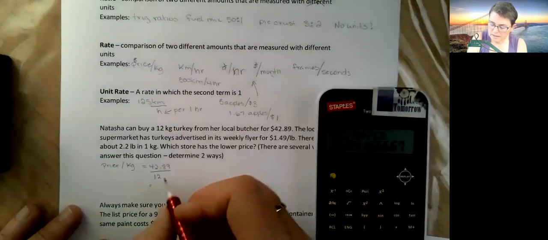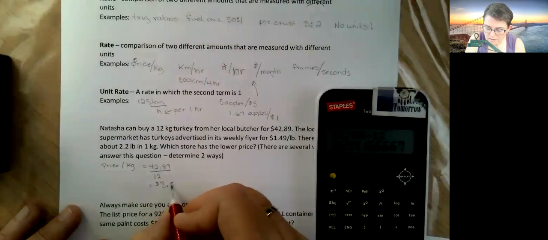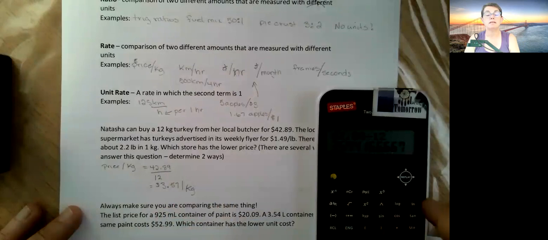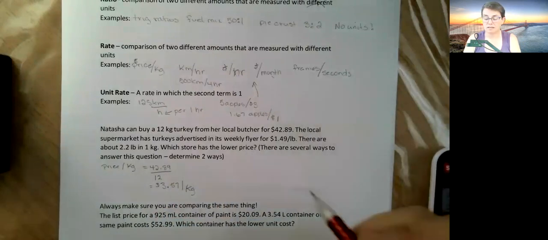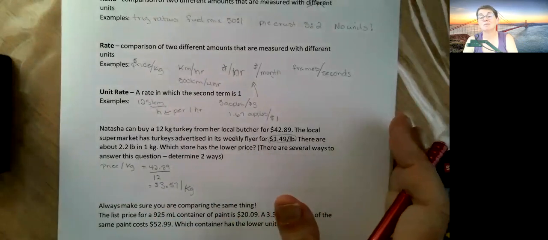All right, so it's $3.57 per kilogram. Now that is unit price, and it's pretty easy. This part, well, it is a unit price. However, it's a unit price per pound, not per kilogram.